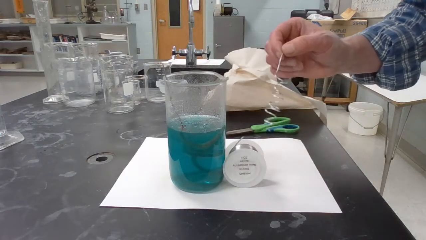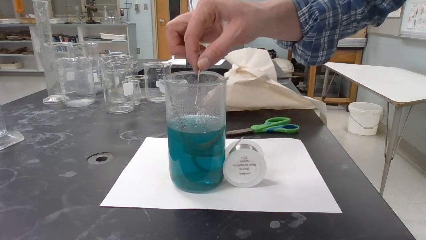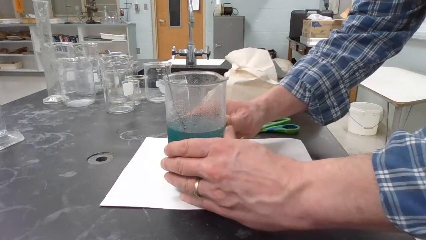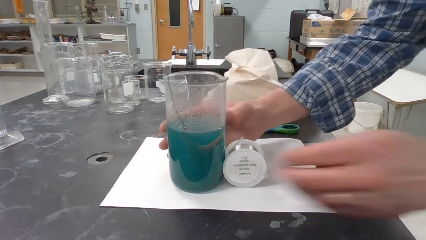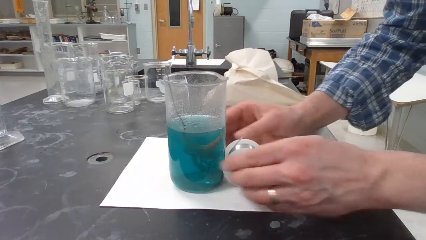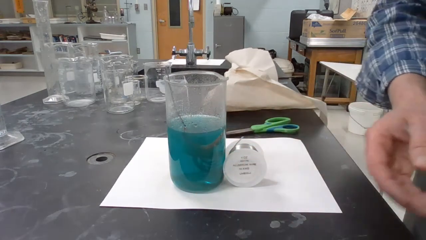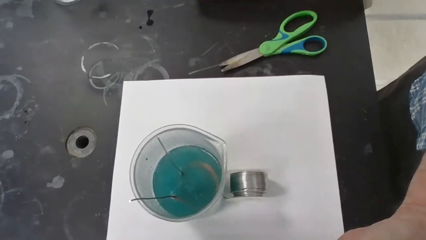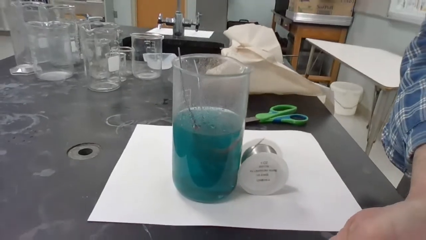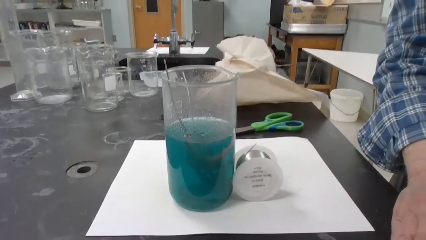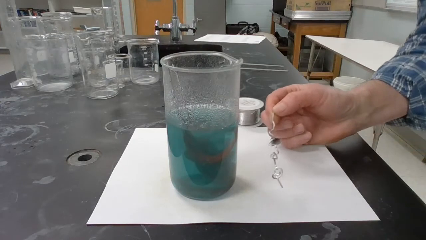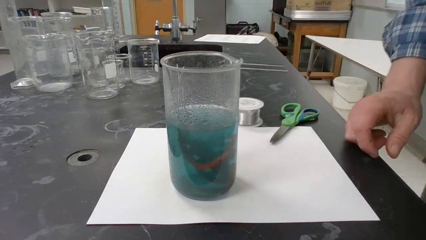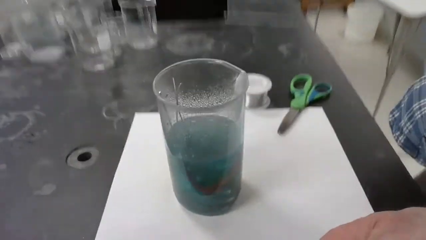Kind of feel like it's taking too long, so I'm going to add a little aluminum wire, see if I can make it go a little faster. It's definitely exothermic. This feels pretty hot right now. So it's giving off heat as it reacts. We can see that extra aluminum's making it bubble even more. All right, maybe a little more aluminum wire. I'm getting impatient. Still bubbling quite a bit.